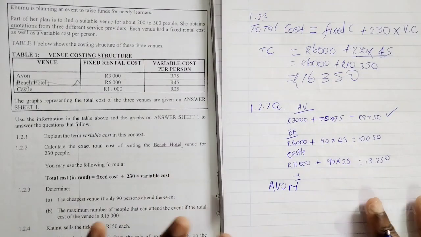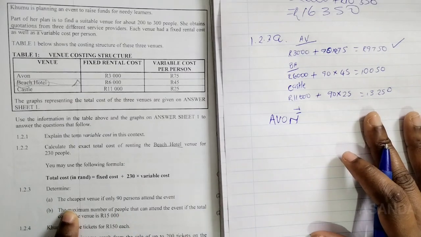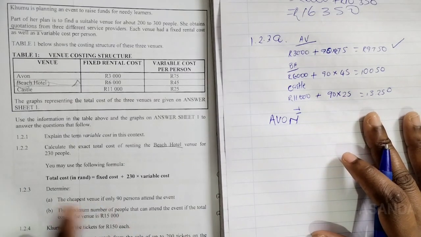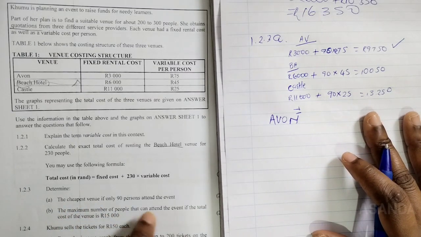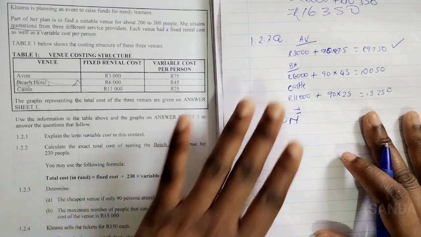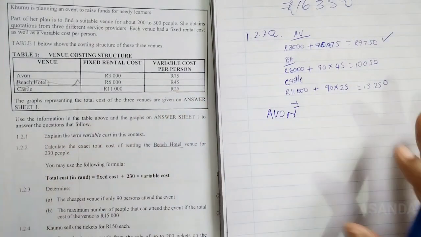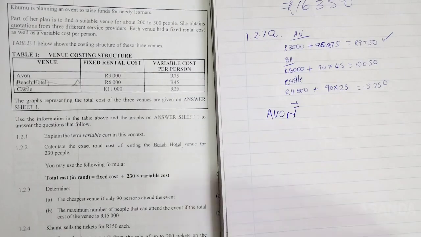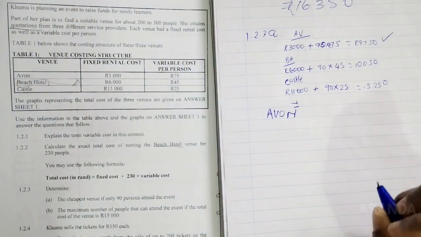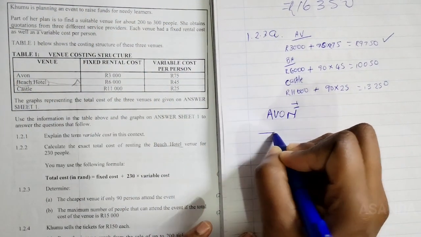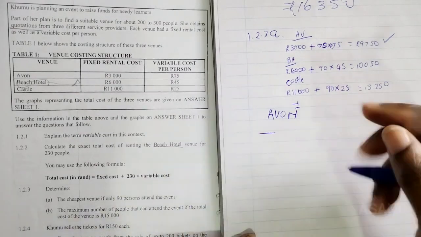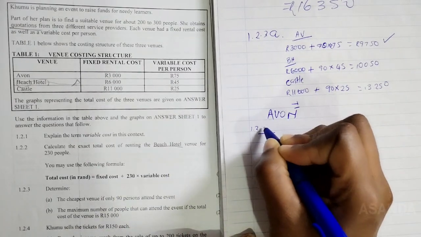Okay, so B says the cheapest venue, the maximum number of people that can attend the event if the total cost of the venue is 15,000 rand. Okay, now they're giving us the money and they're saying how many people can attend. Let me show you something. There's a formula here that they gave us, which is why they gave us because of this particular question. Okay, so 1.2.3b.